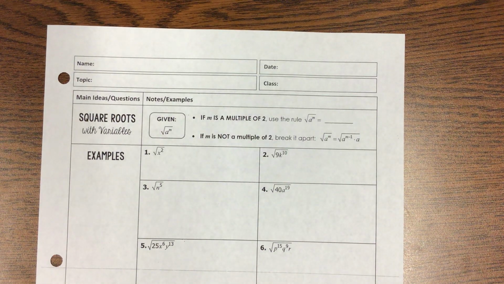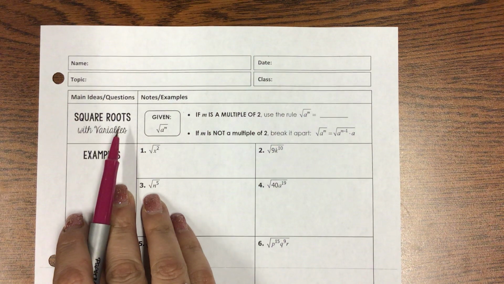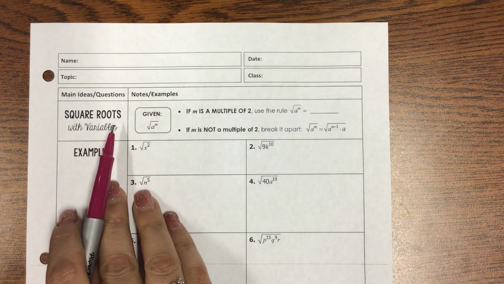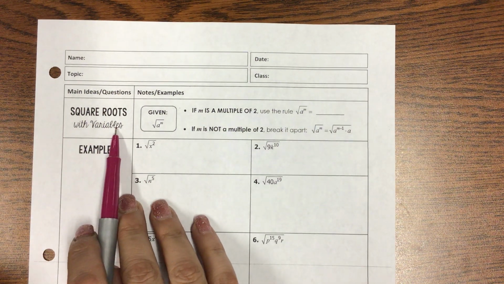So we spent the past 2 days looking at finding the square roots of different numbers and being able to simplify square roots. So we're going to take it up a step. This is the last step. We're going to add in some variables, some letters.